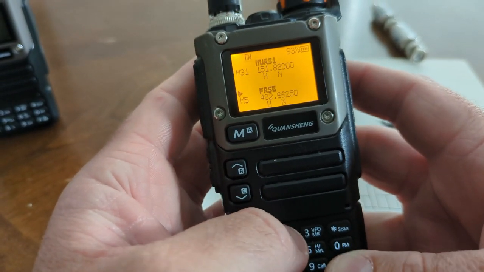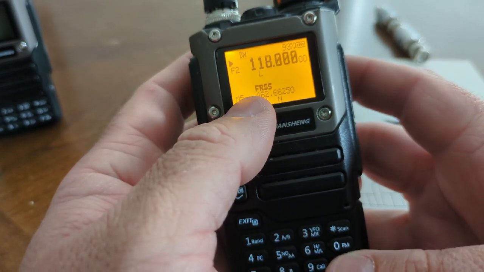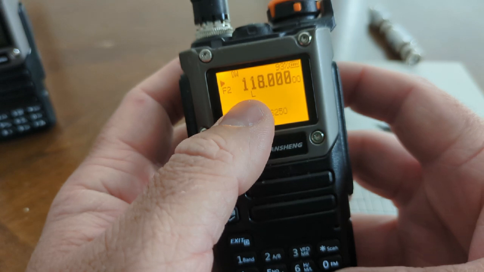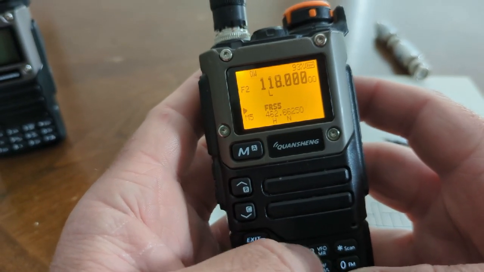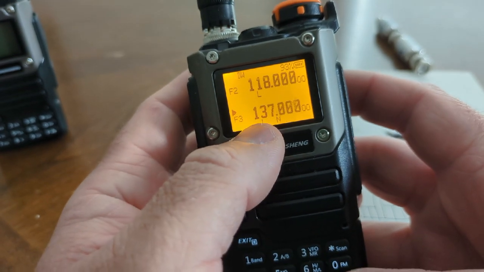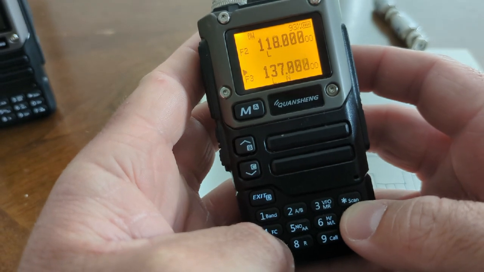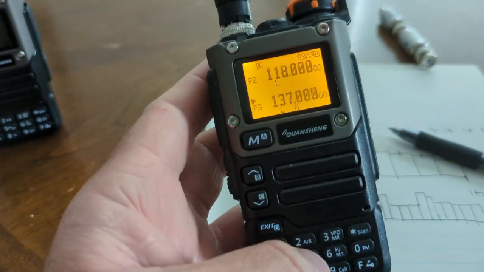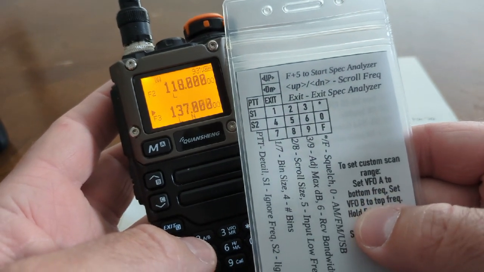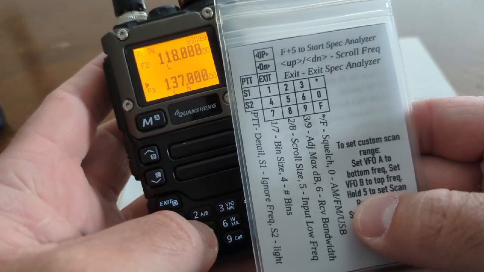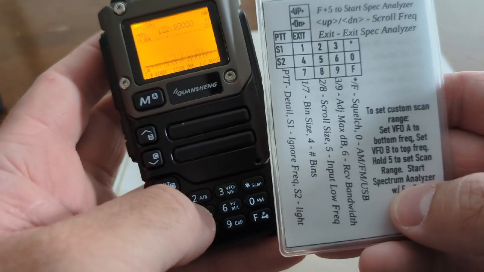So the way that I do that is I switch to frequency mode, and I have 118. So yeah, perfect. I did this before. I'm going to type in my lowest frequency on the top. I'm going to go to the bottom. Type in my highest frequency there, 137, right? I already did this, but 137.000, right? And now, set custom scan range, VFO-A to the bottom frequency, VFO-A to the top frequency, hold 5 to set the scan range, and now start my spectrum analyzer with F5.